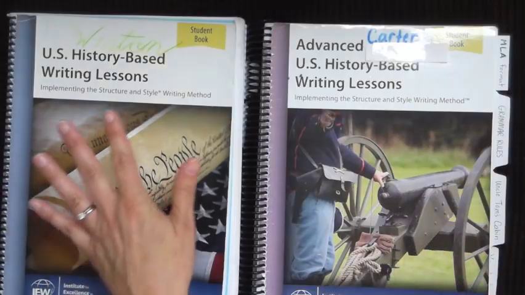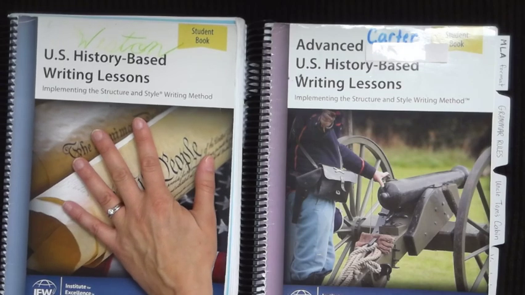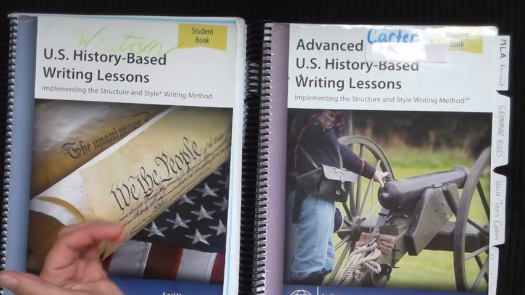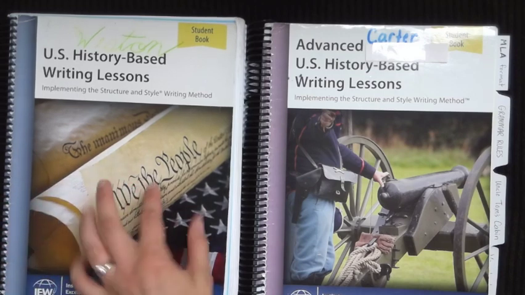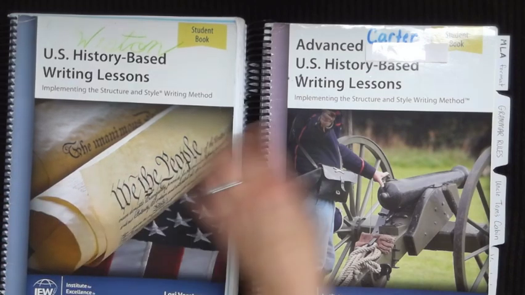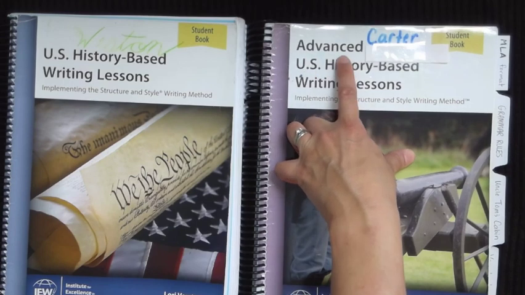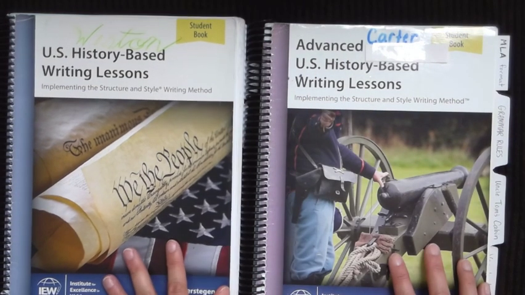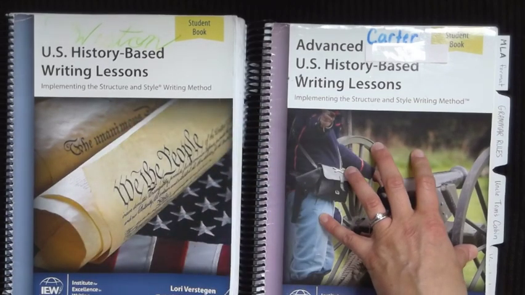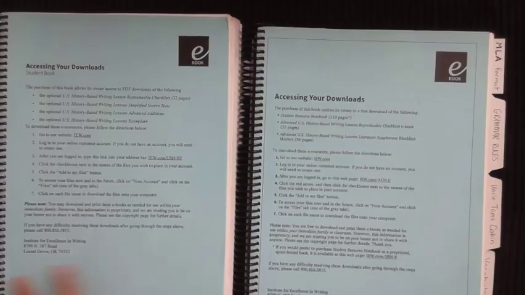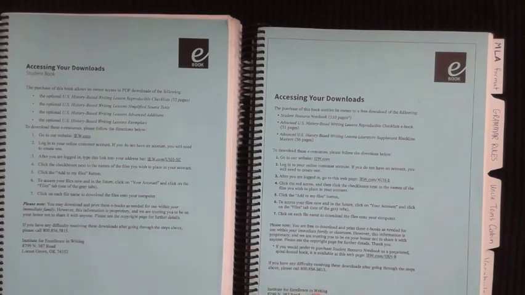So here we have the regular U.S. history-based writing lessons, commonly used in grades 4, 5, and 6 if you do Classical Conversations, but you can use it in the upper grades if you need to. This one is the advanced version. They both are history-based. I used this one with my 4th grader this year. I used this one with my 8th grader this year. You will notice that both of them come with a blue page where you get downloads. Now, if you're buying this book used from someone, you may not have the same access to the downloads.